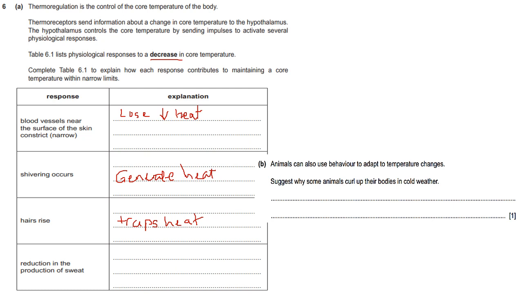And over here, reduction in the production of sweat. So that's to decrease heat loss, so decrease loss of heat from the body. So this is what happens whenever you're cold, and these are the explanations for why they happen.